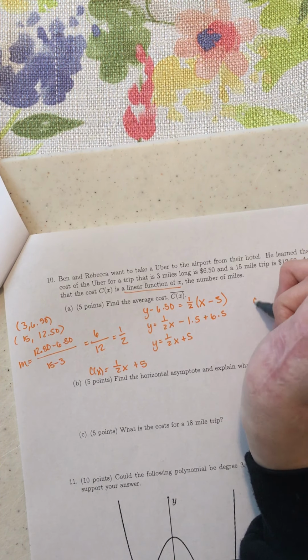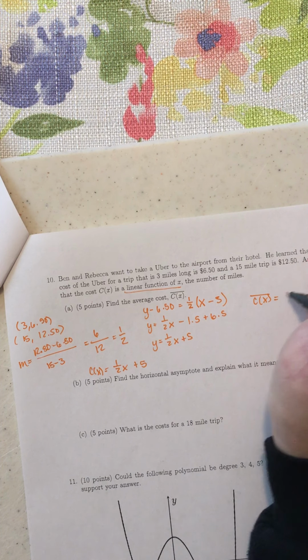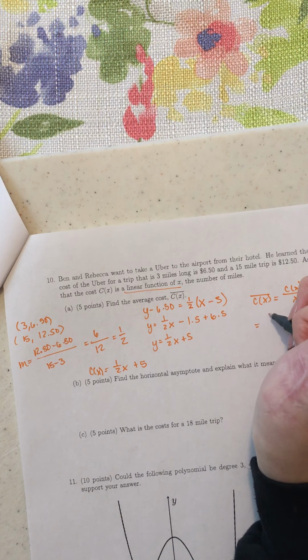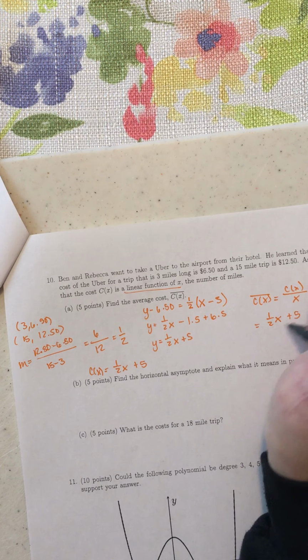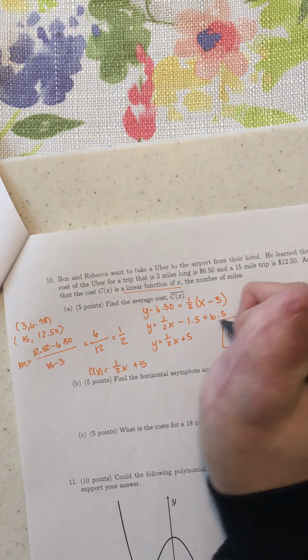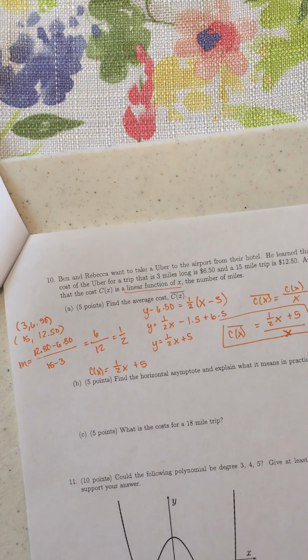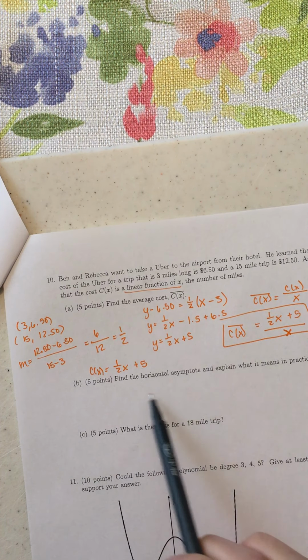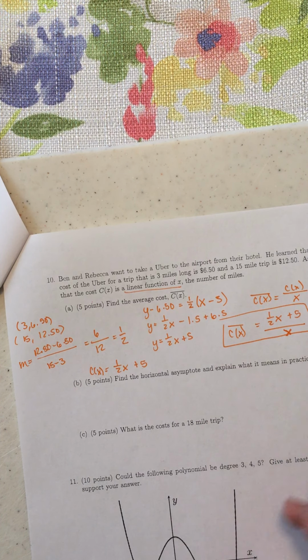Now we want to find our average cost, which is equal to our cost over x. So this would be equal to 1/2 x plus 5 over x. And that is our answer. Next it says find the horizontal asymptote and explain what it means in practical terms.